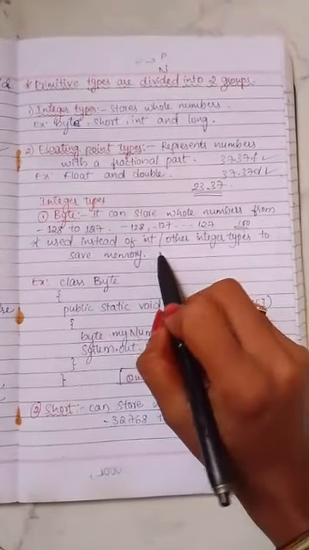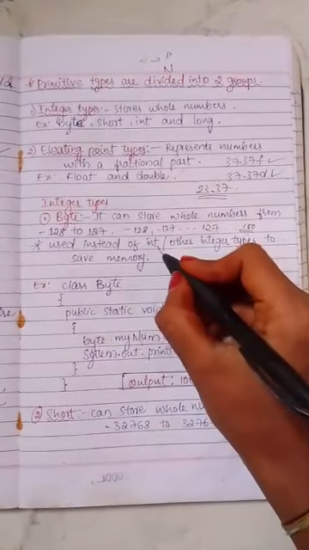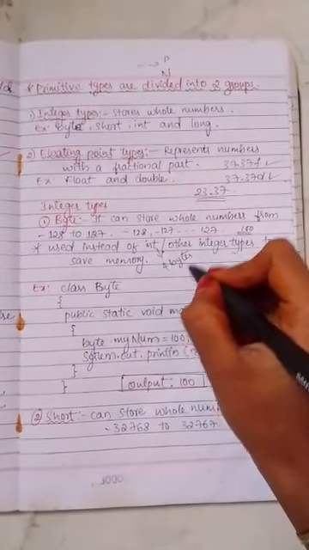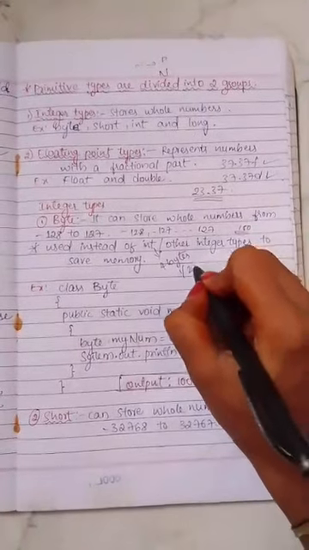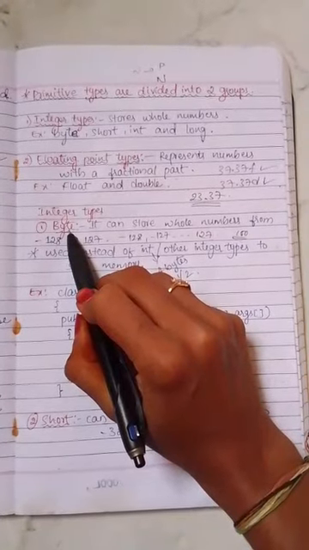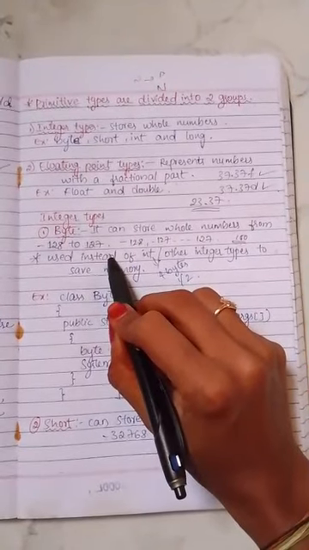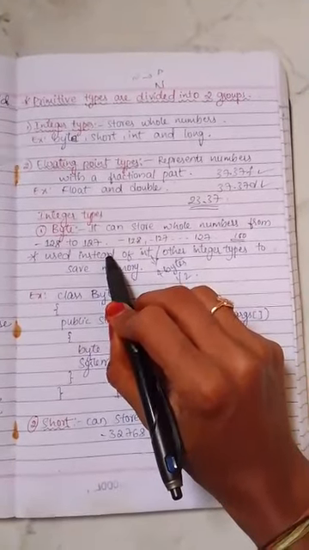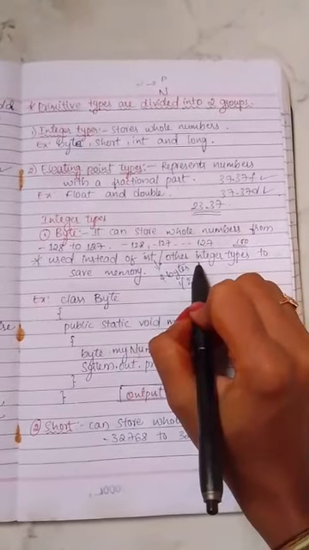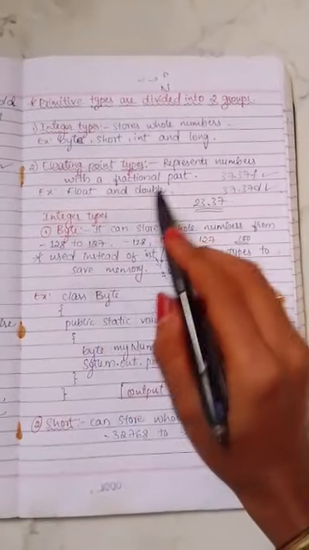If the number is very small and it is stored in an integer, it is a waste of memory, right? Integer is 4 bytes. If I need only 1 or 2 bytes, I can store that data in byte. We can save memory if the data is very small.